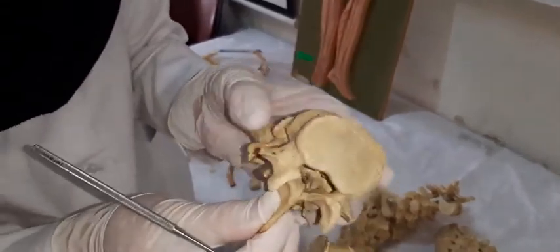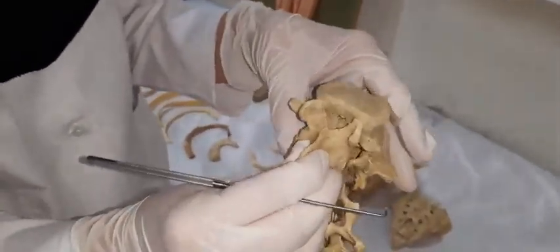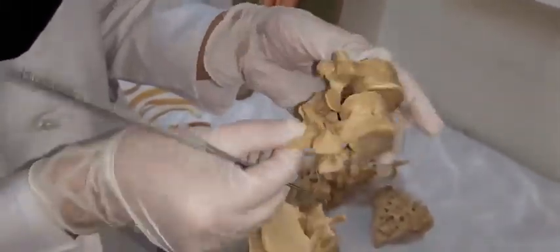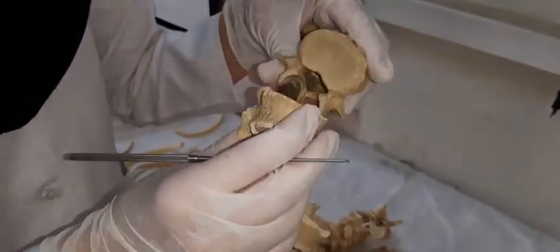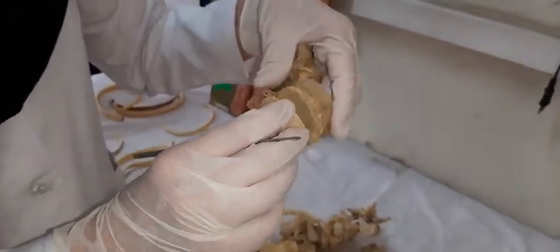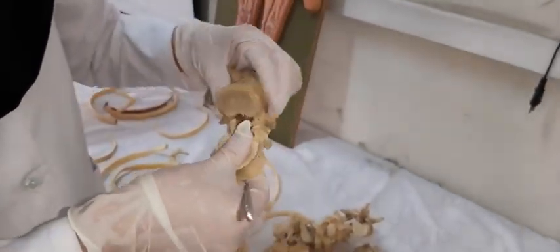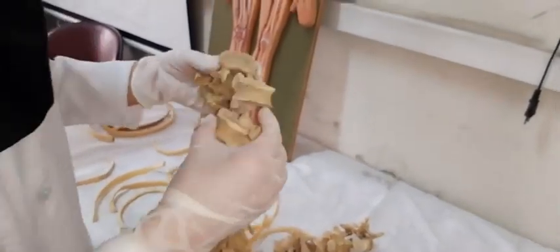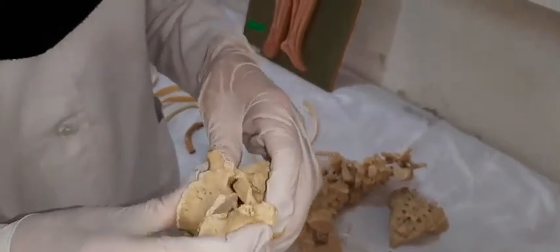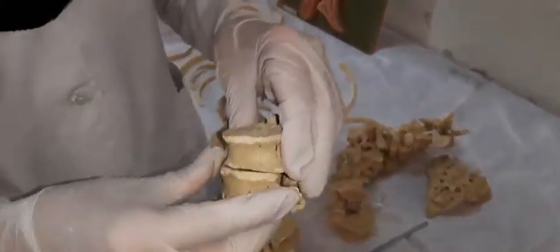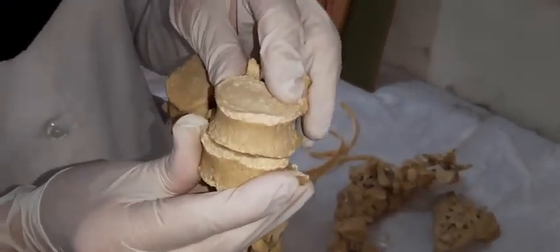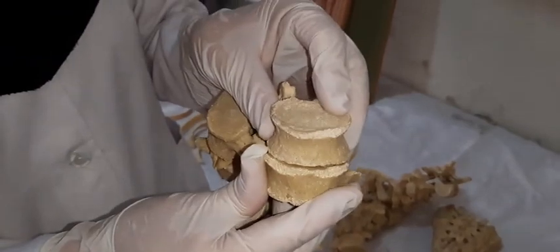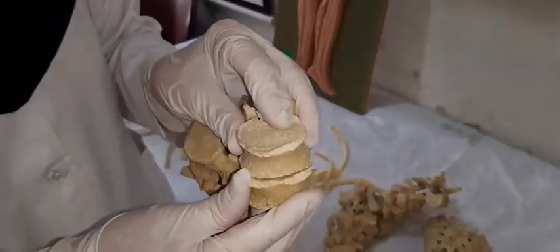So in the lumbar region, two adjacent vertebrae are going to lock to each other, and you are not able to separate them or rotate. This only limits the rotation, and the person can only do flexion and extension.